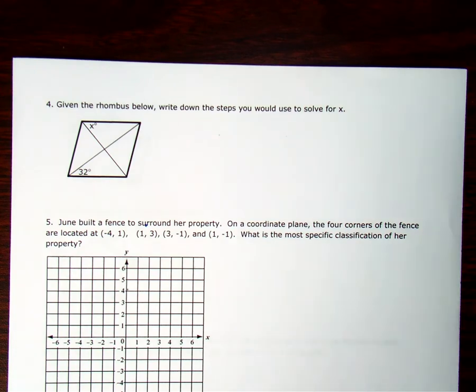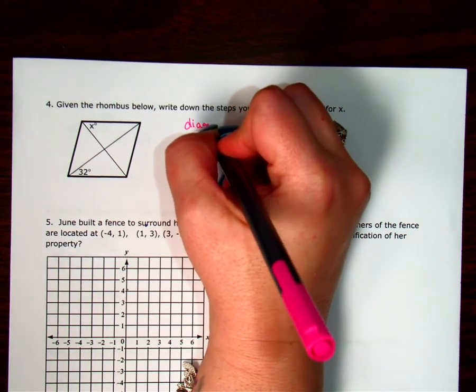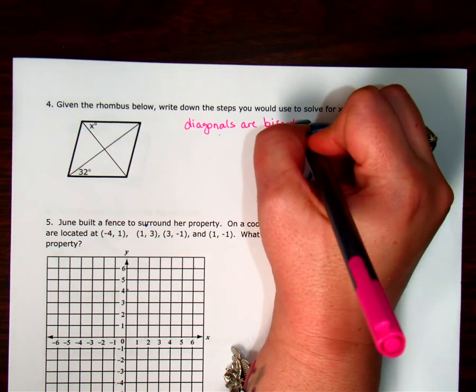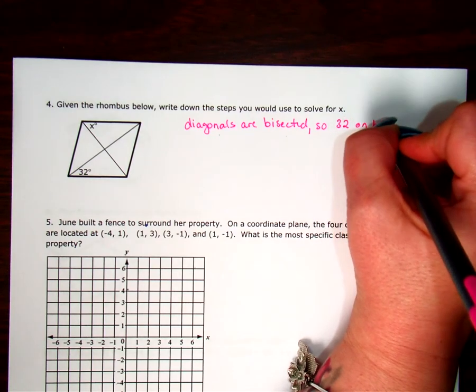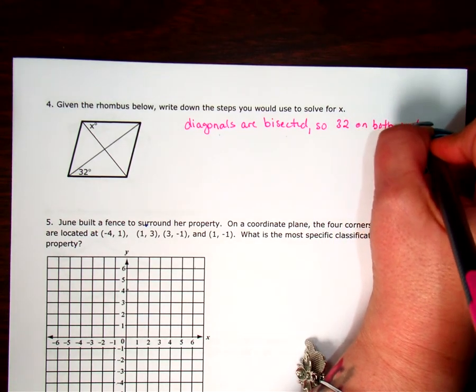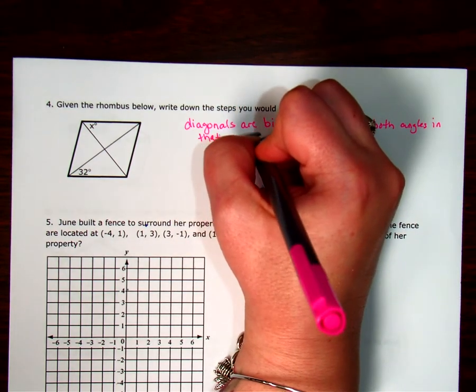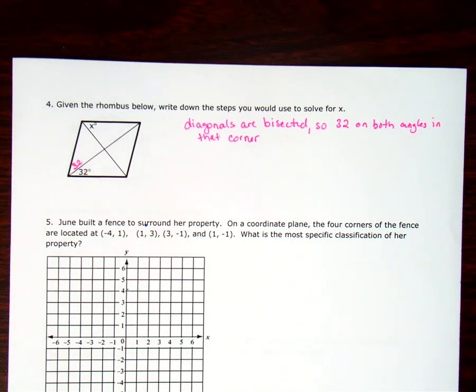Okay. The first thing I would do is say, okay, it's a rhombus, which means the diagonals are bisected. So, 32 on both angles in that corner. 32 and 32. Okay? And the way I'm doing this is not necessarily the way it has to be done. This is just the method I'm going to use. You do probably need to start with the diagonals.